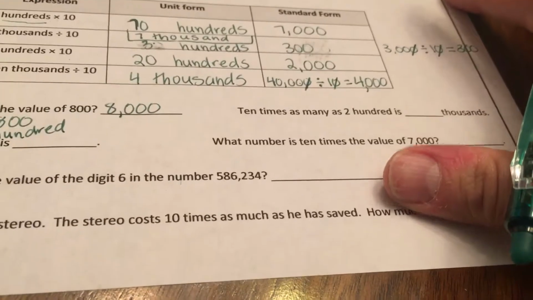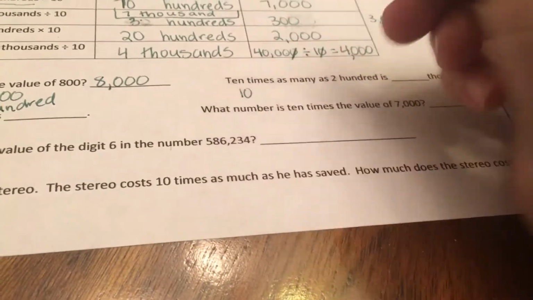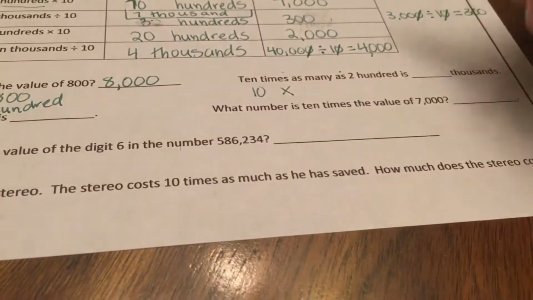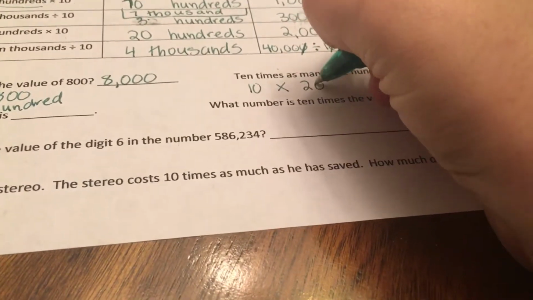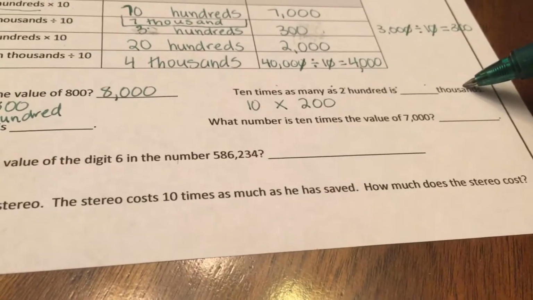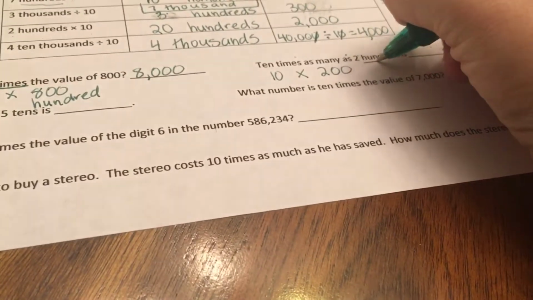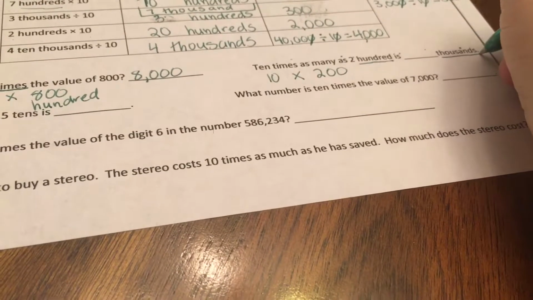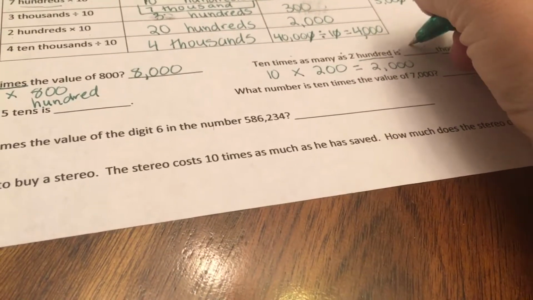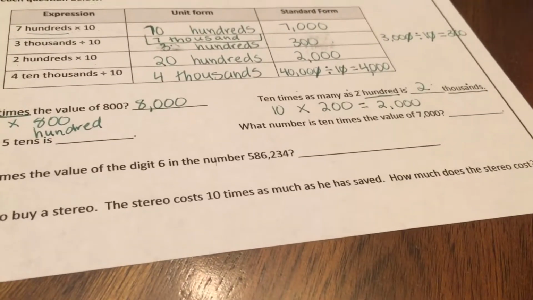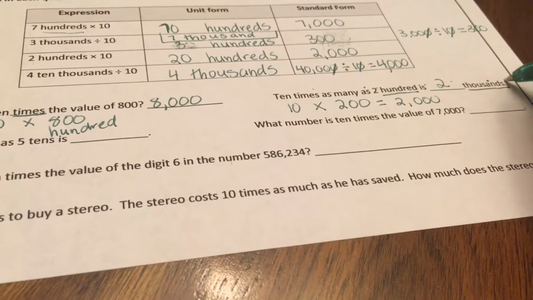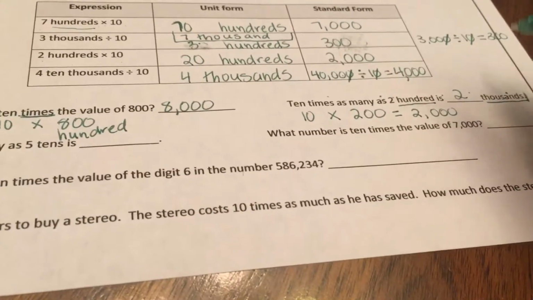Let's look at this one. 10 times as many as, remember, times as many as means multiply, 200 is how many thousands? So remember, when we multiply, we're going up. So we're in the hundreds, we need to go to the thousands, and so that would be equal to 2,000. So we're just going up by place value, not necessarily by number.